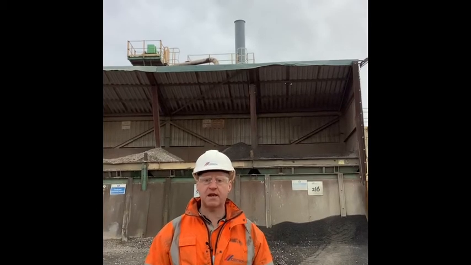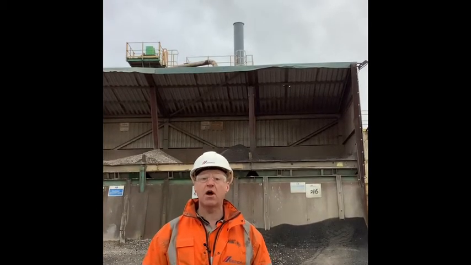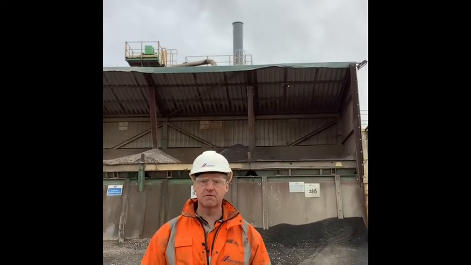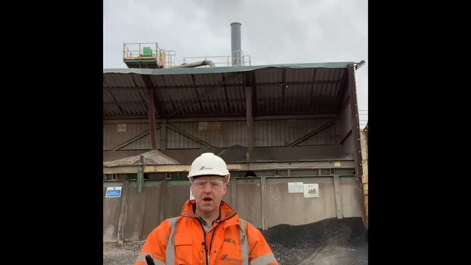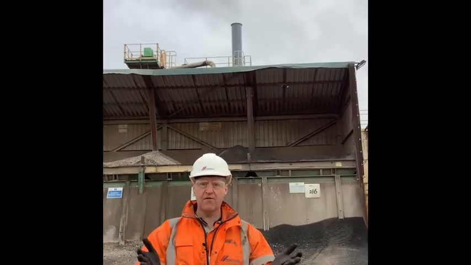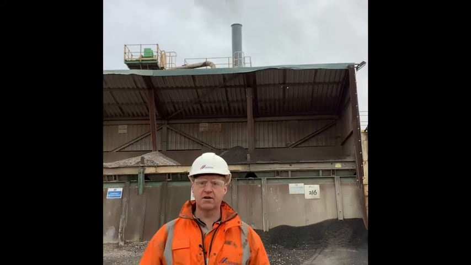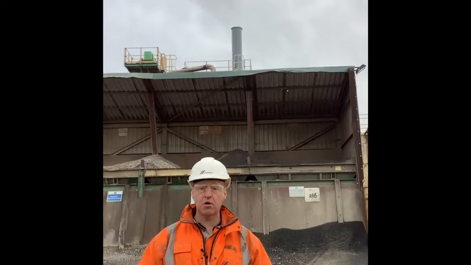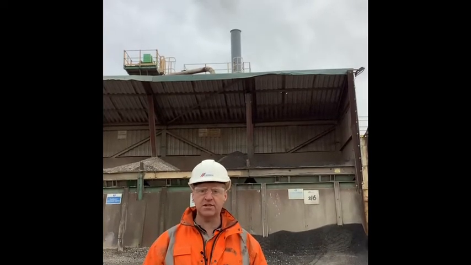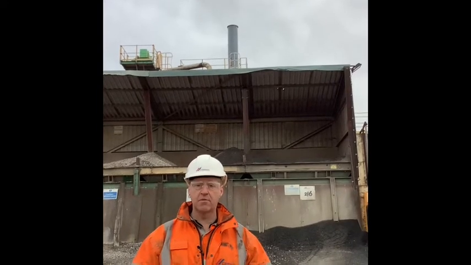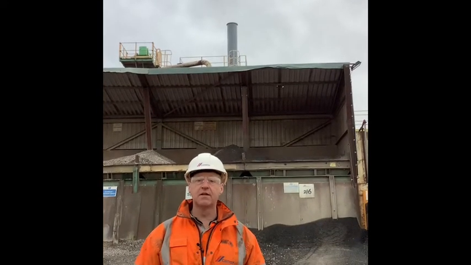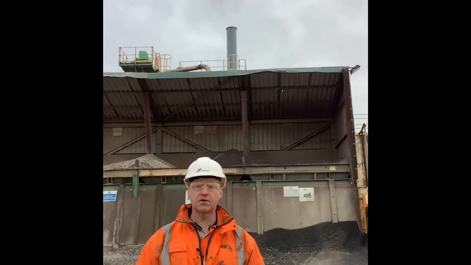Because when we've had stack failures, it's not uncommon to have 300 milligram failures. That would be six or seven of these boxes full of filler every day going out your stack. That's how important it is to make sure you check your stack every day and on a monthly basis by checking the filtration method within your baghouse.